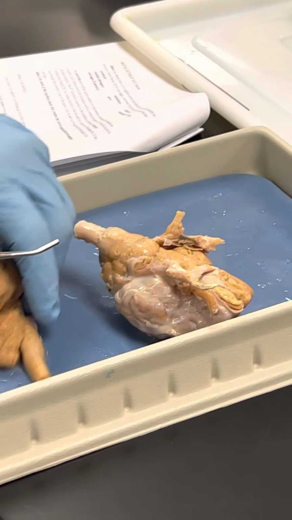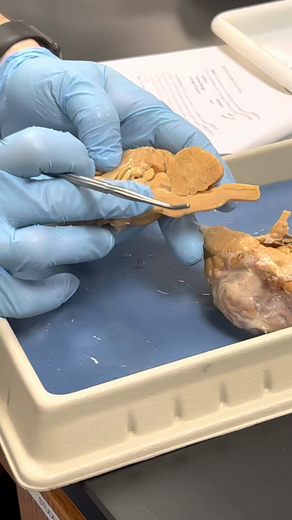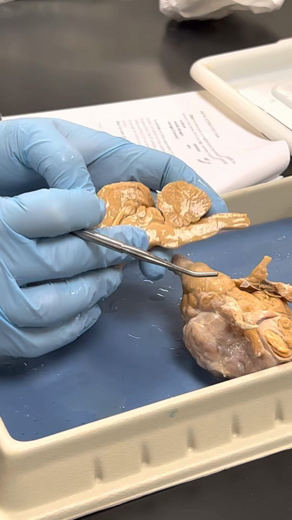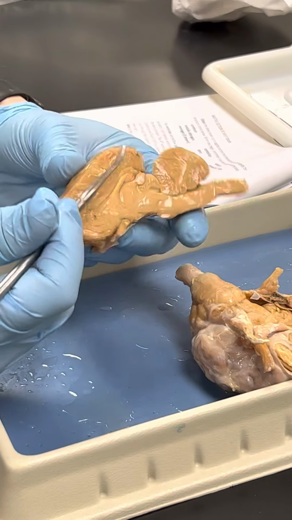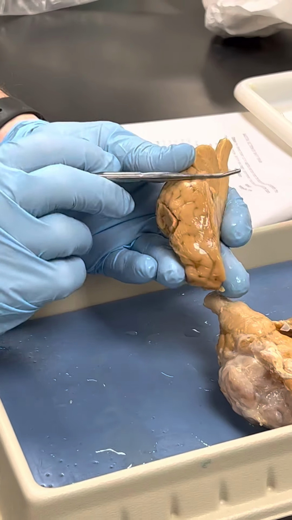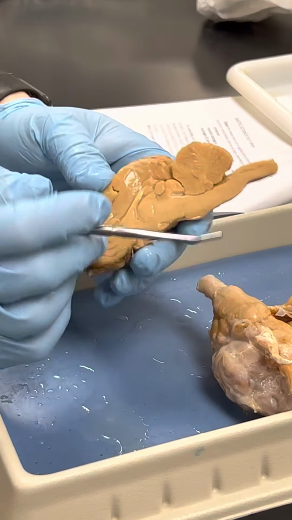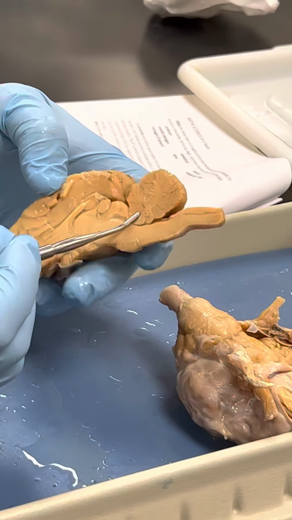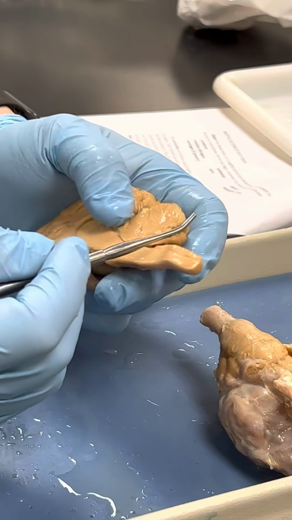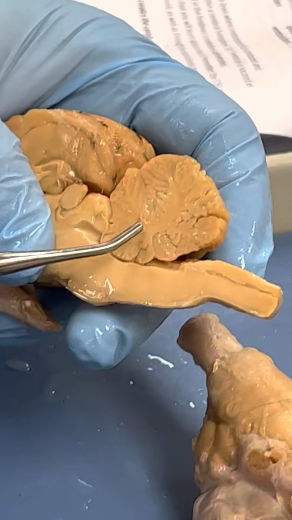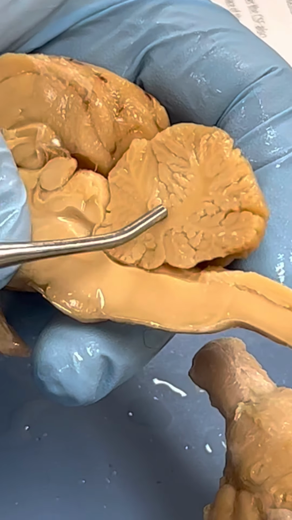if we look at the sagittal section, this is a little more interesting. The cerebrum is the biggest part right here. And this is the cerebellum. And if you look closely, and if you want to zoom in, the cerebellum looks like a tree.